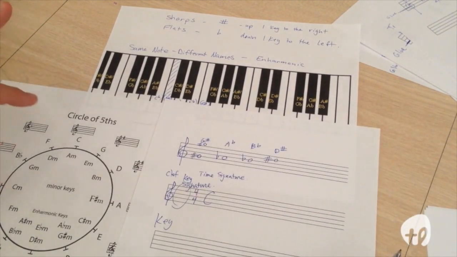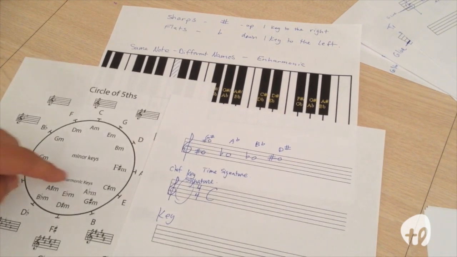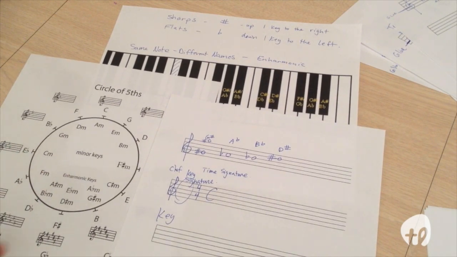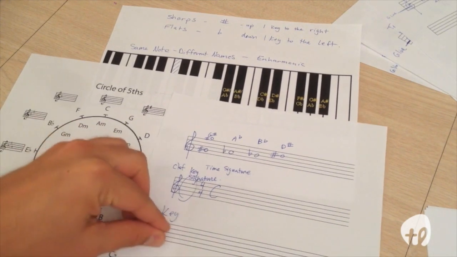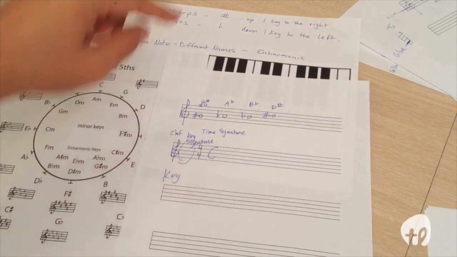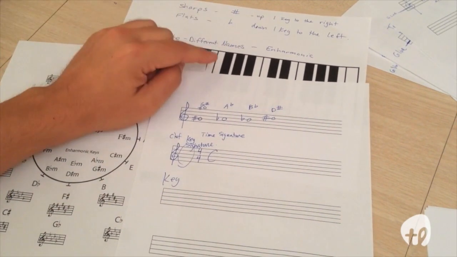Now, again, there are many directions that we could take this discussion. Well, what's the circle of fifths? Wait, what are the minor keys? What are enharmonic keys? There are so many directions we can take this in. But since we're so limited on time, I really want to keep the focus on, from a practical standpoint, when you see music on the staff, what key do you push?